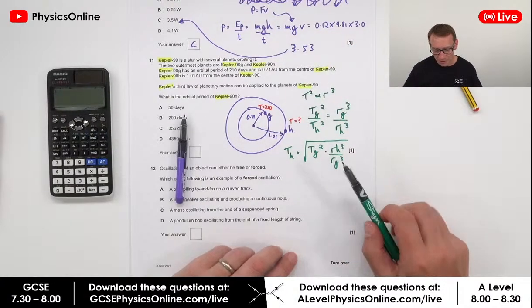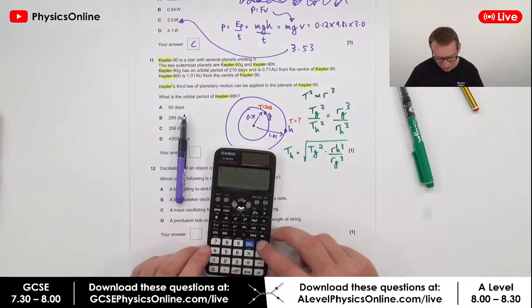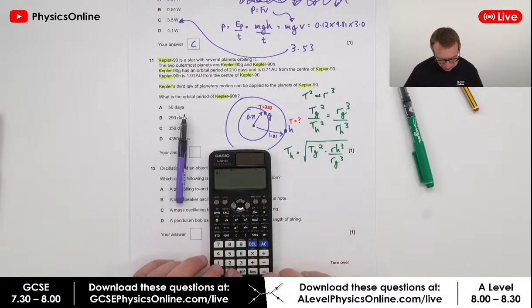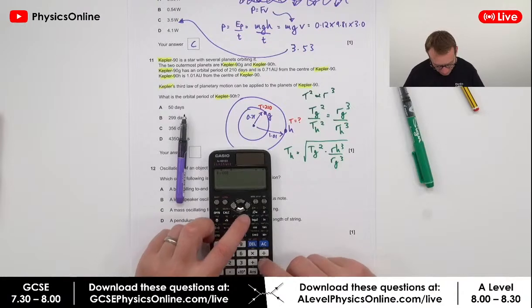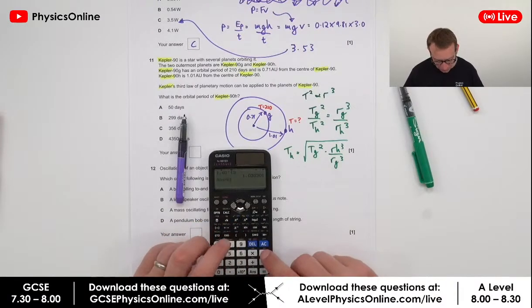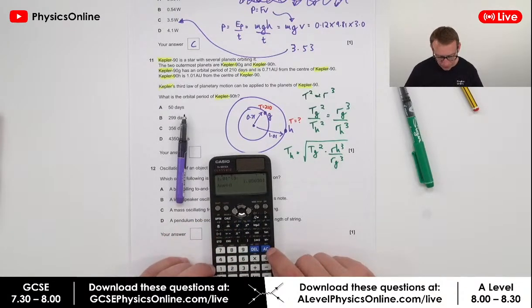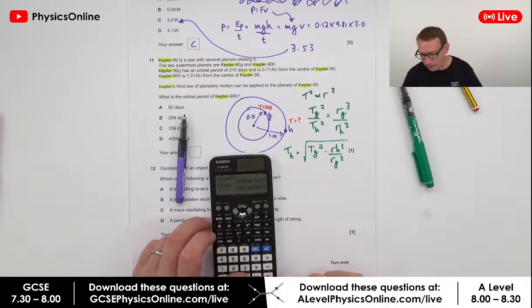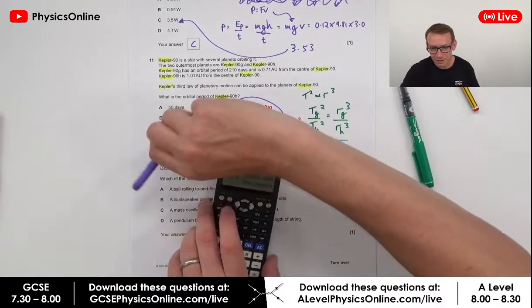Right, okay, so basically that's what we need. So therefore we can say rh cubed, so we've got 1.01 cubed divided by, so I'm just trying to work this out, and then we times that by 210 squared, 356. 356.